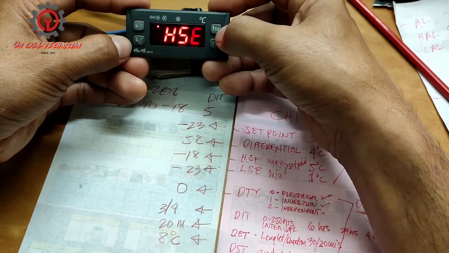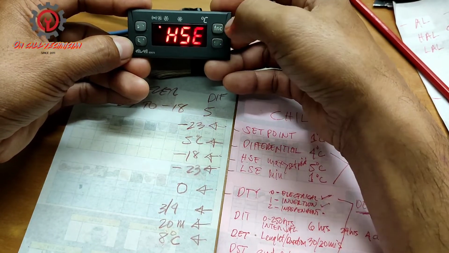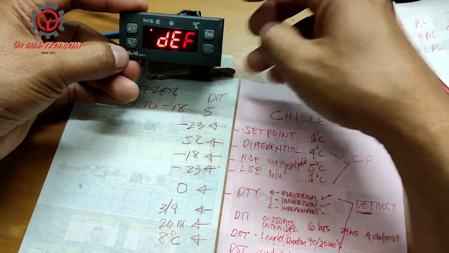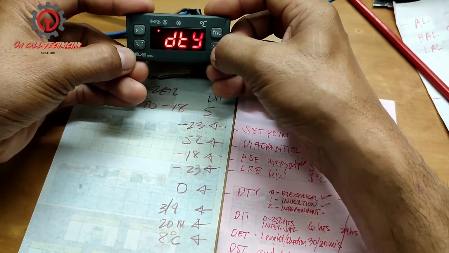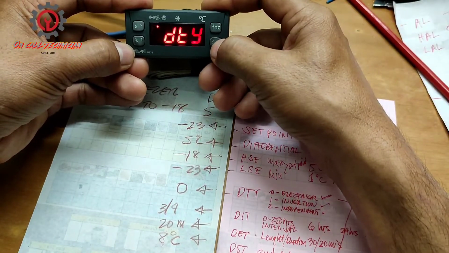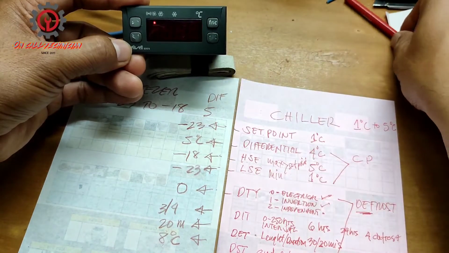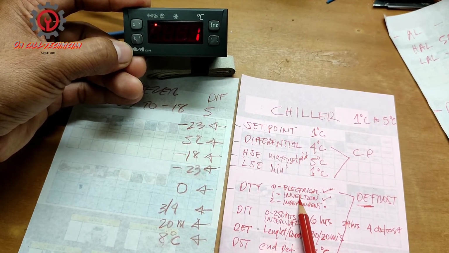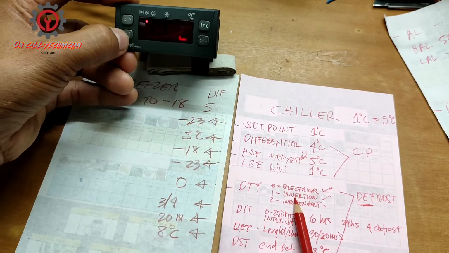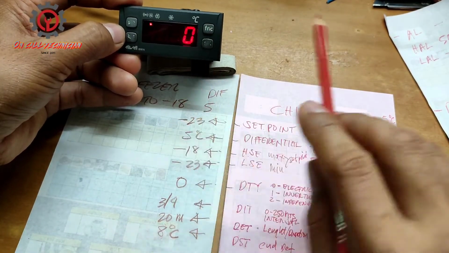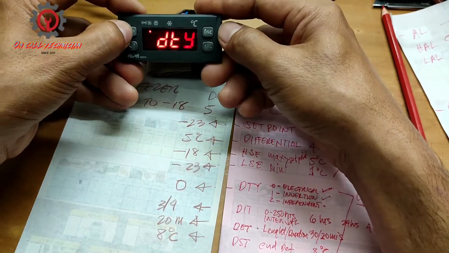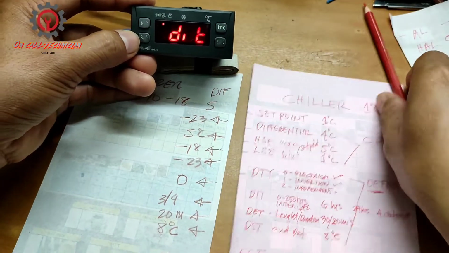And next is we're going to press function here to proceed to defrost folder, and here's the defrost folder. I'm going to press the set button here under the DTY, press set to reveal the value, and it's set to number 1, meaning inversion. But if you're going to use the electrical heater, choose 0 instead. Then press set to memorize, and then next is the DIT.